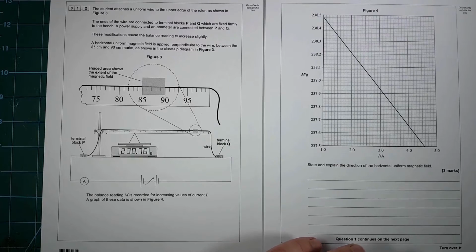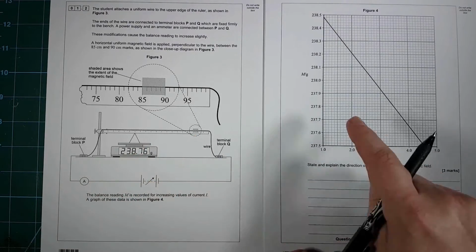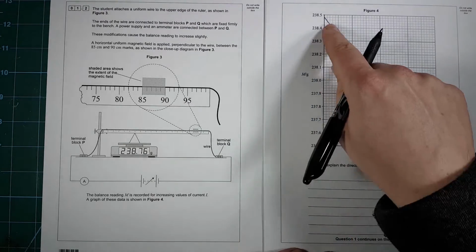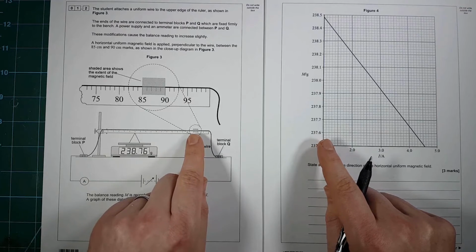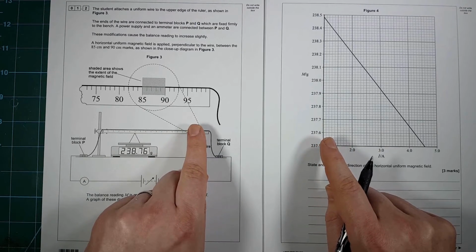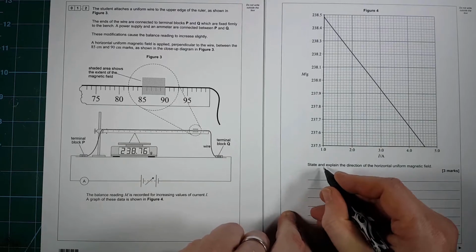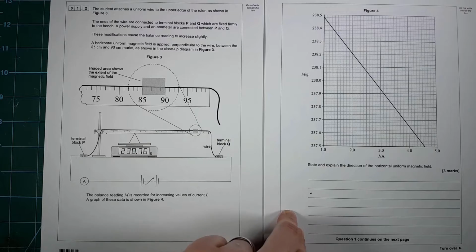Okay, so there's a couple of things going on here. The first thing we need to work out is, does the force increase or decrease as the current increases? So from this graph here, as the current increases, the number that's red here is decreasing, which means that as the current is increasing, the force must be going upwards. So that's the first thing to do. I'll leave the state for the moment, just to explain it for the moment.